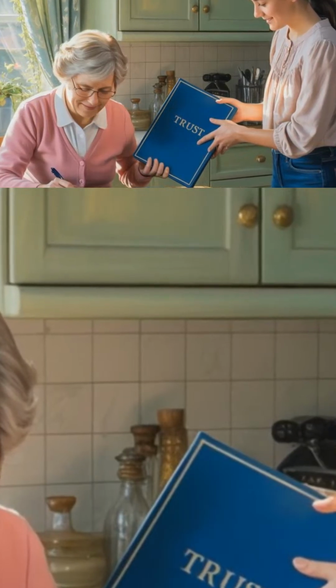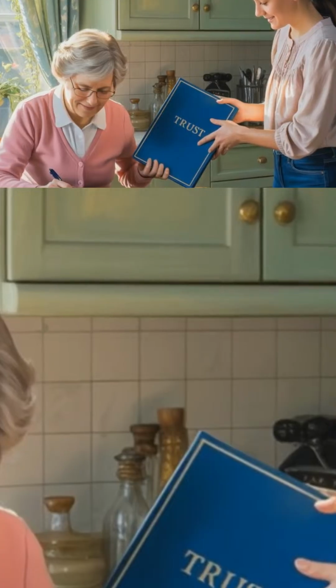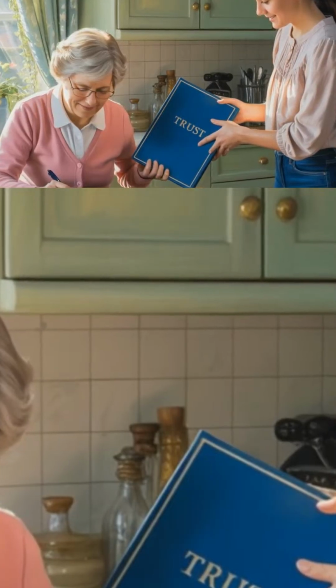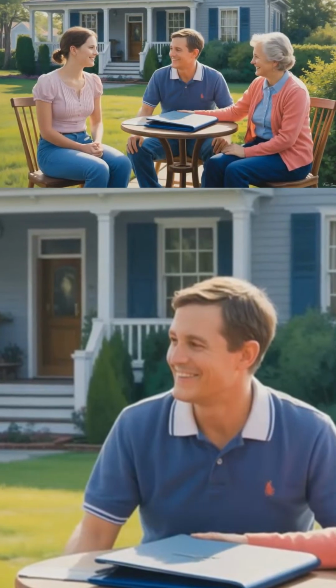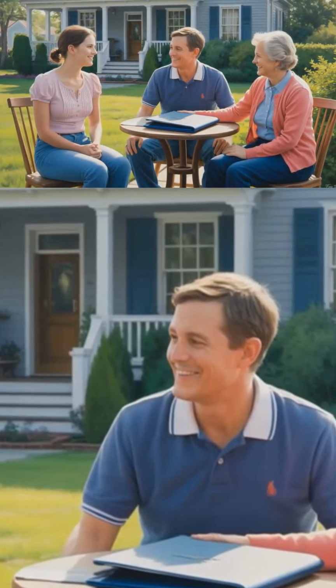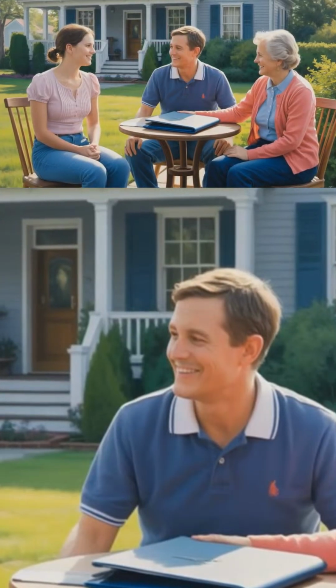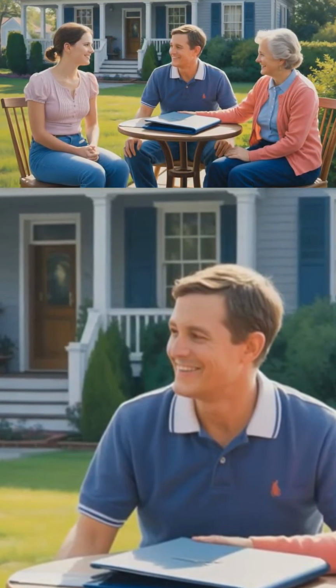When you create a trust, you're essentially creating a separate legal entity that owns your assets. You remain in complete control as the trustee while you're alive, so nothing changes in your day-to-day life. You can still buy, sell, and manage everything exactly like you always have. But when you pass away, a successor trustee you've chosen steps in and distributes everything according to your wishes, usually within a matter of weeks.